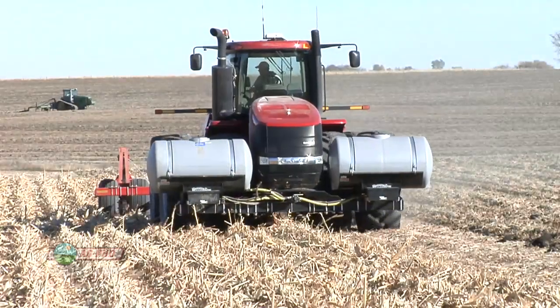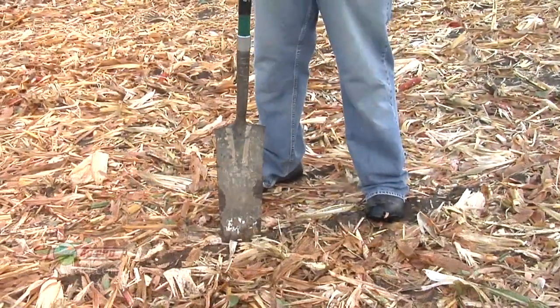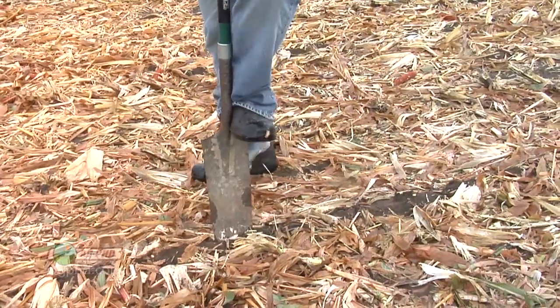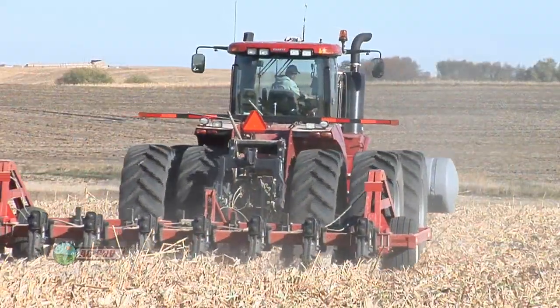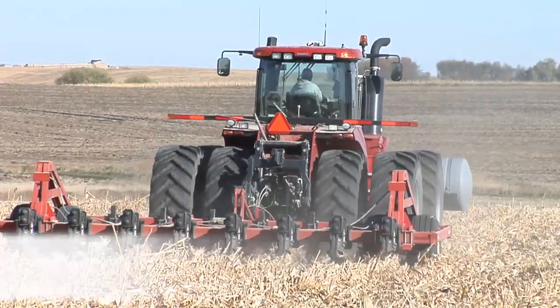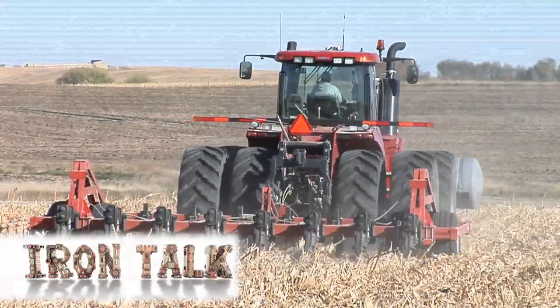So this fall, whether you've done your tillage already or not, take a spade out in your fields and check to see where that hardpan is. You'll have better results from your tillage and better yields next year. That's it for today's Iron Talk, and now, back to the show.